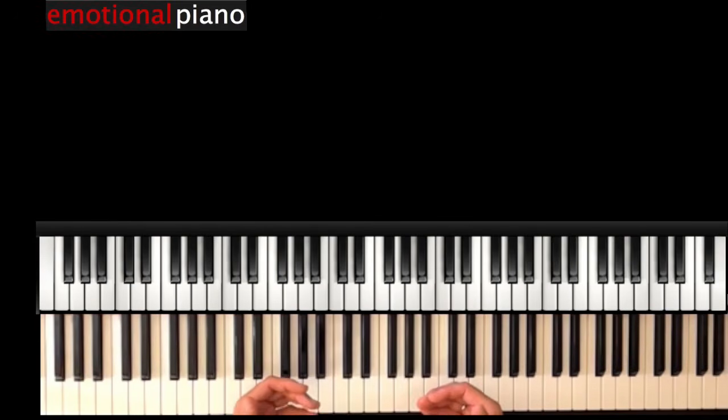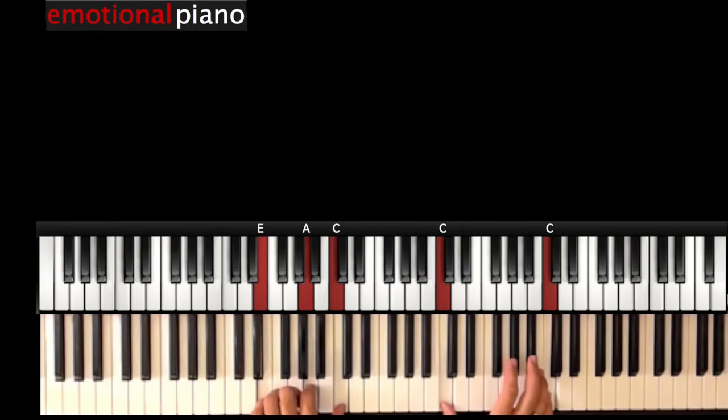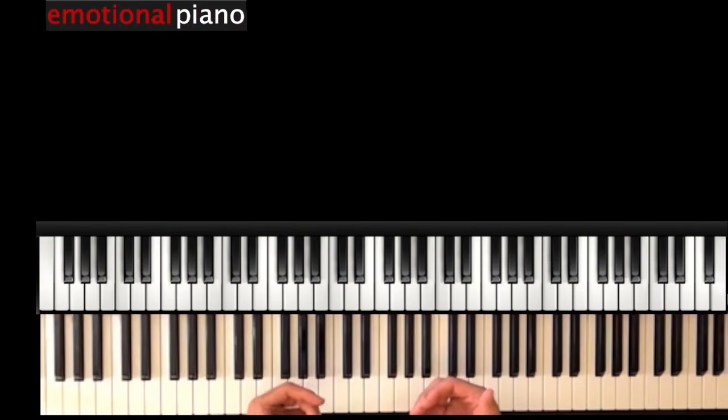So, what creates that huge cinematic feeling? The answer is your right hand melody. Play the melody in octaves. Then use large intervals like this.